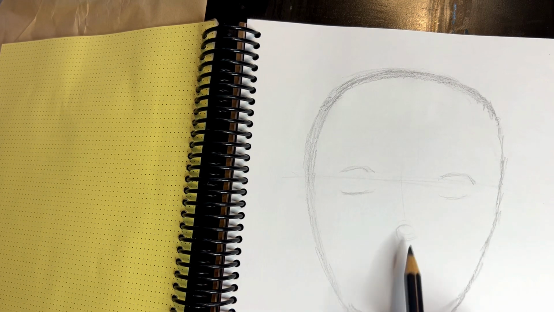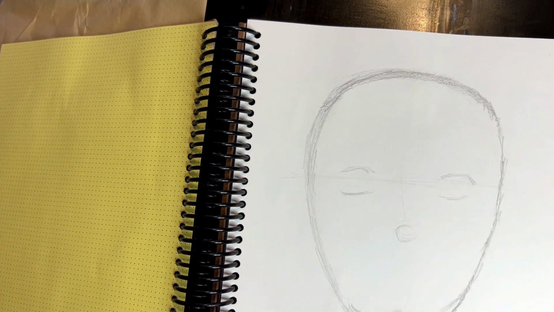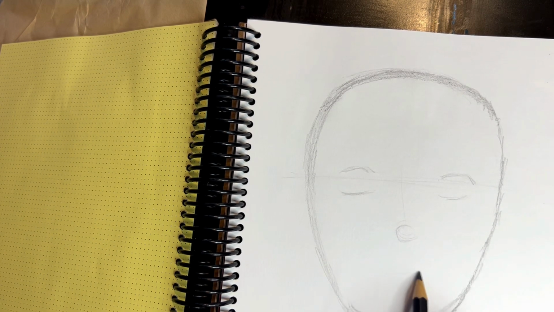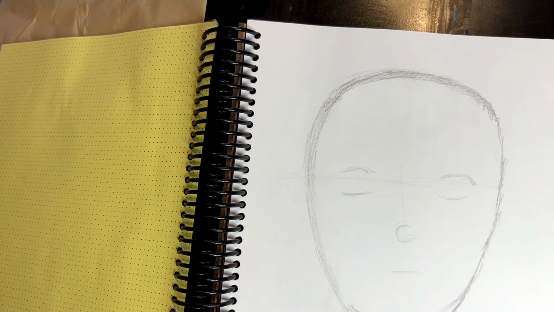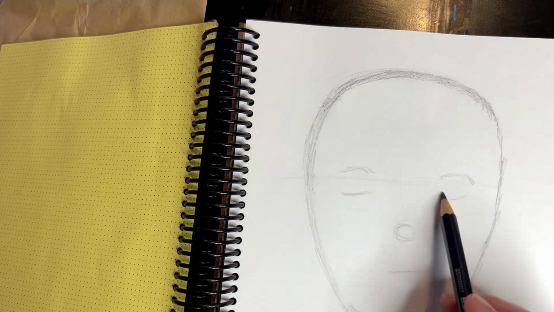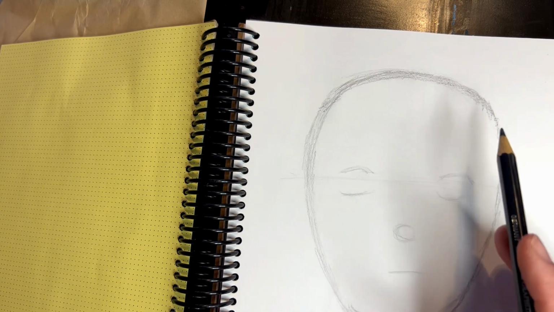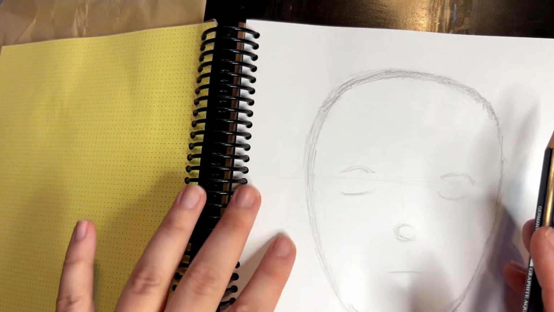From your nose to the chin, halfway is typically where your lips are going to be. And so you can do a little mark there. And this is just a very generic outline for your proportions.